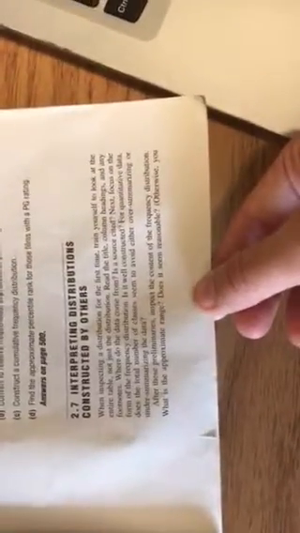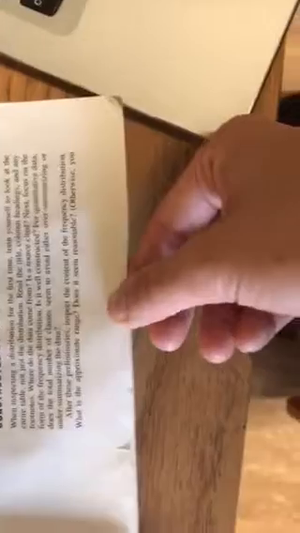And then lastly, 2.7 talks about interpreting distributions constructed by others. So when looking at distributions constructed by someone that isn't yourself, you should make sure to ask a lot of questions and be very critical of their data to make sure they did an accurate job of representing it, and try to ignore outliers or irregularities and look at the bigger picture.